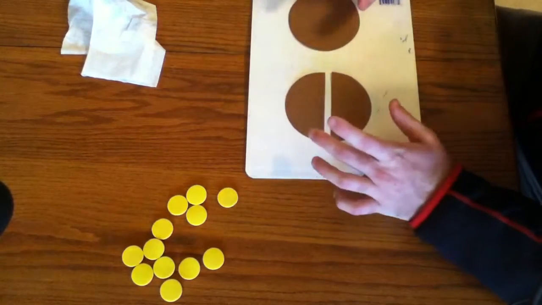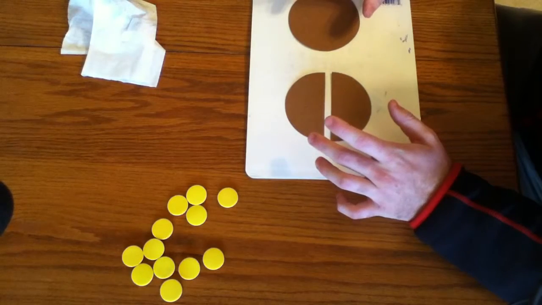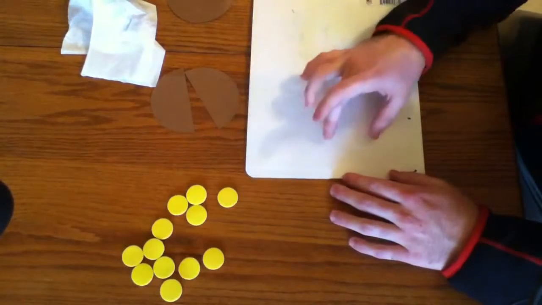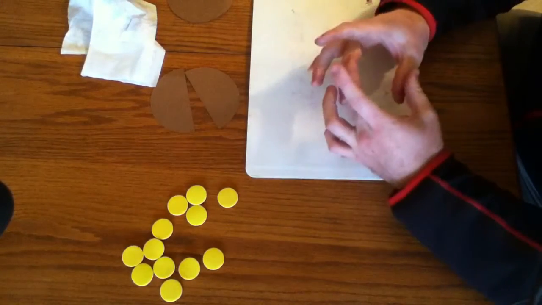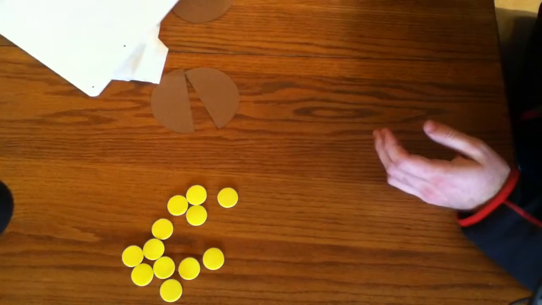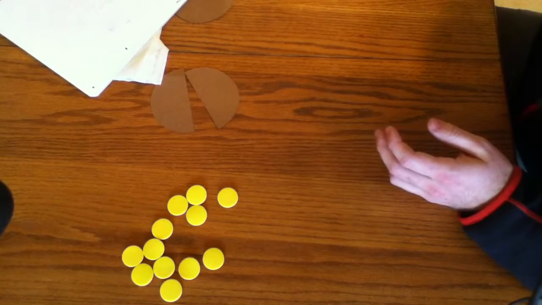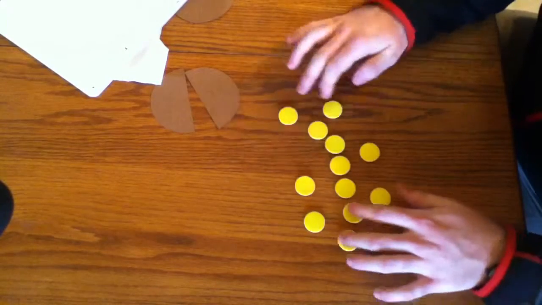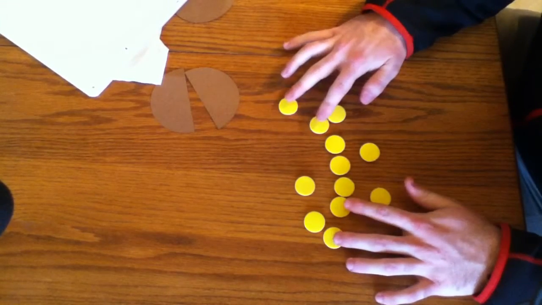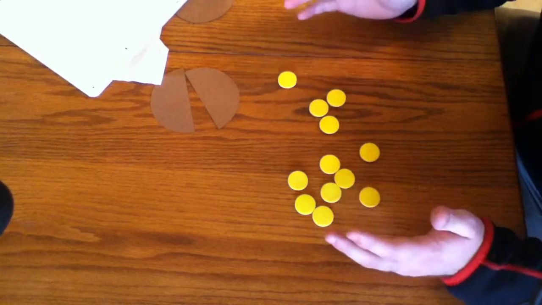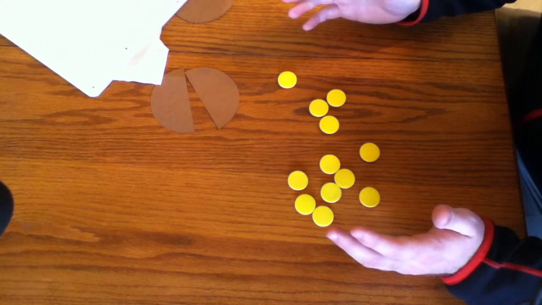And so this is the area model, and then we have the linear model, which is like the fourths that I wrote down, and there's actual tiles that you can use that I did not have. And then the last model is the set model, and that is when we're using the chips to represent our units, and we're dividing those into equal pieces. And so that was fractions.